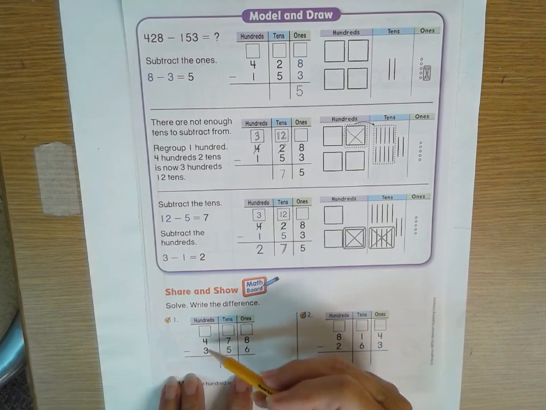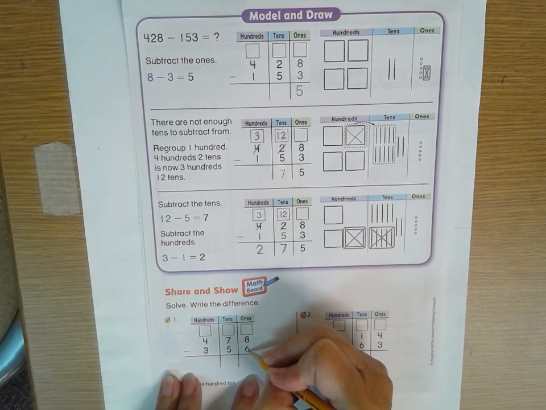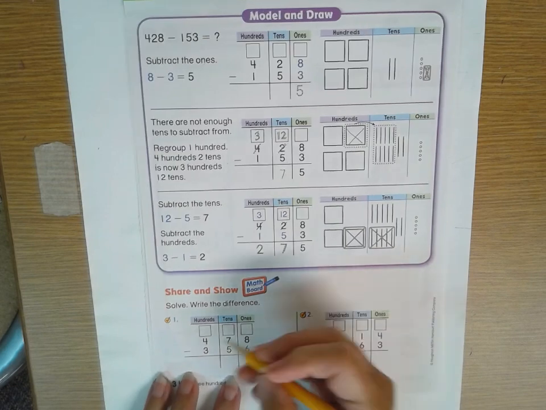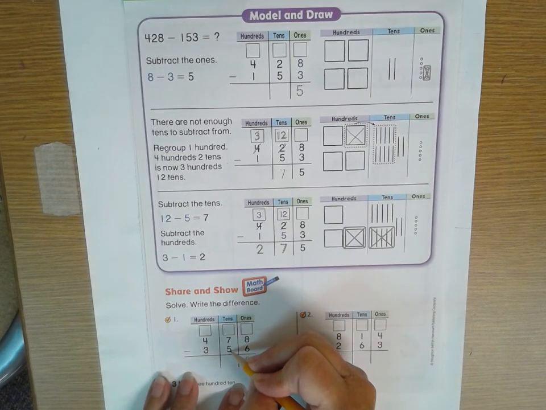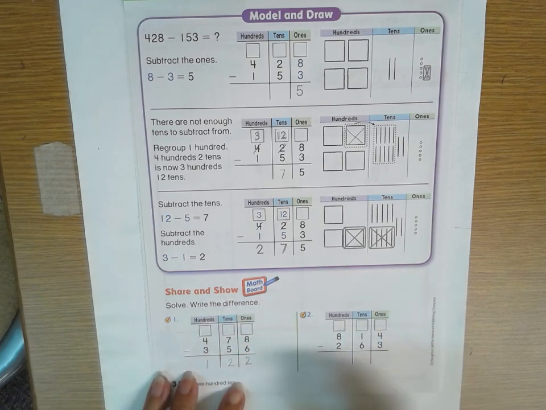478 minus 356. 8 minus 6. Do we have enough to subtract? Yes, we do. 8 minus 6 is 2. 7 minus 5. Do we have enough tens? Yes, 7 minus 5 is 2. And 4 minus 3 is 1. We did not need to do any regrouping.